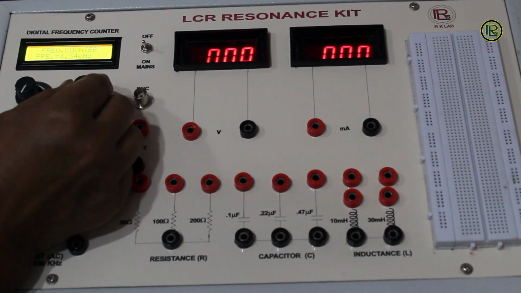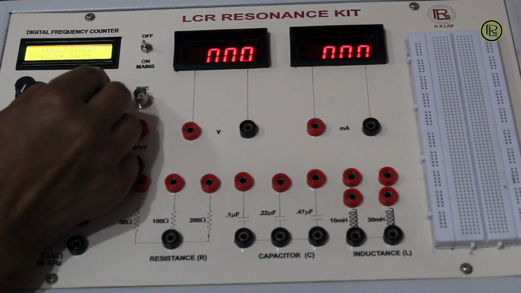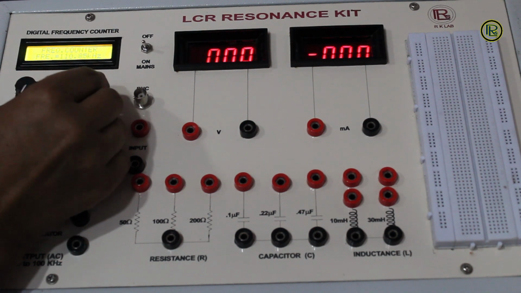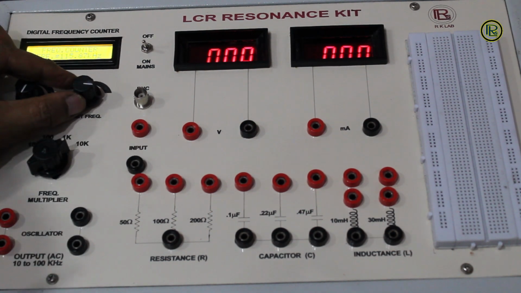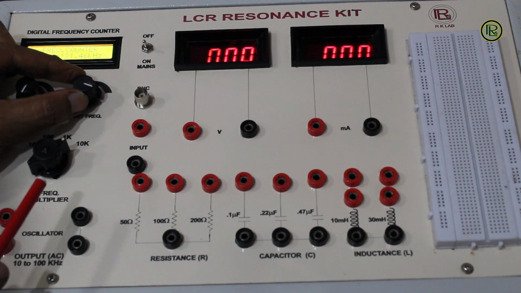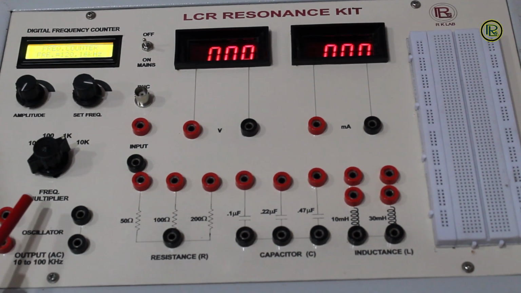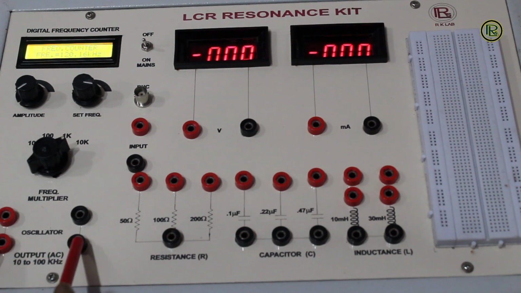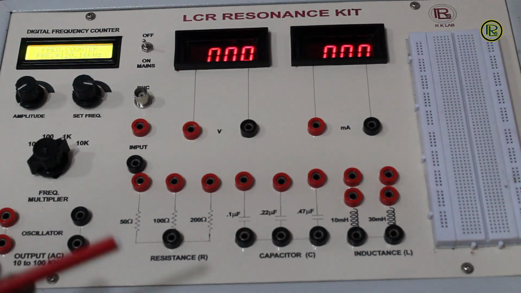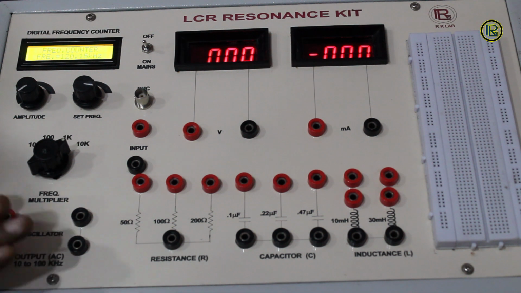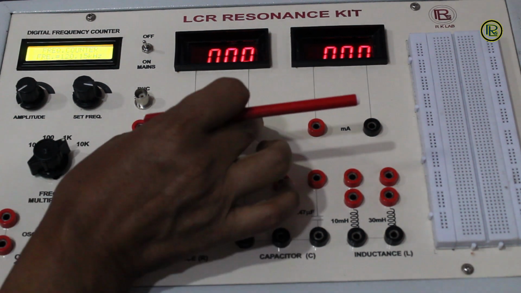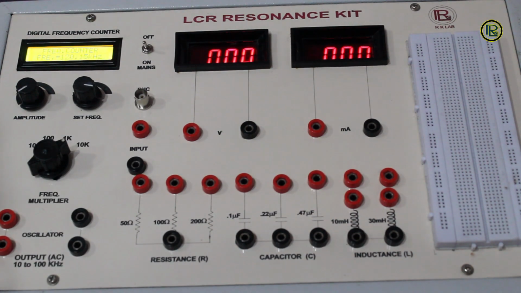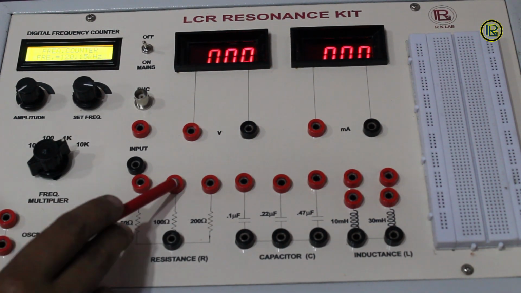So if I change the frequency, then this will display. So the variation can be seen here directly. And amplitude can be displayed if I connect this output with the voltmeter. That I'll show later. So apart from oscillator, I have a voltmeter, I have milliammeter, then I have resistance.